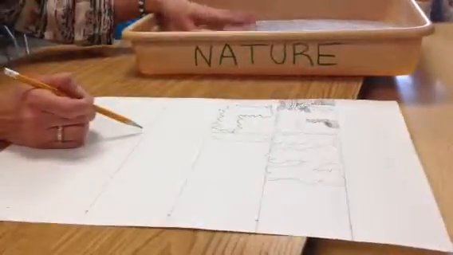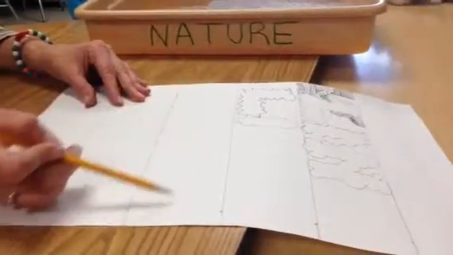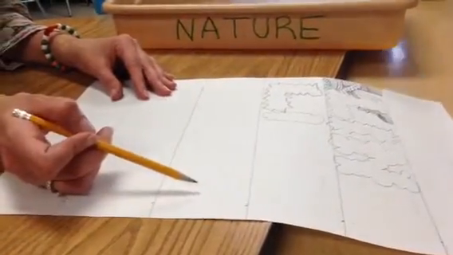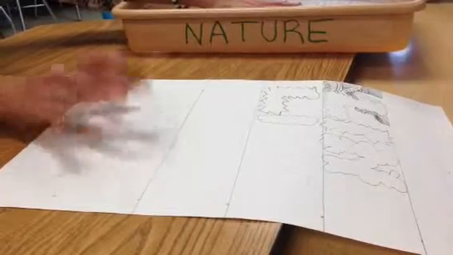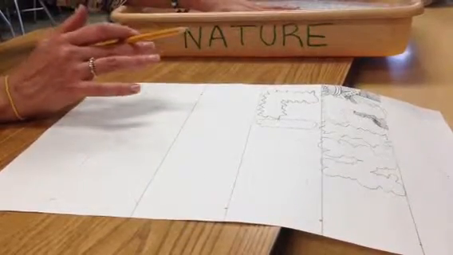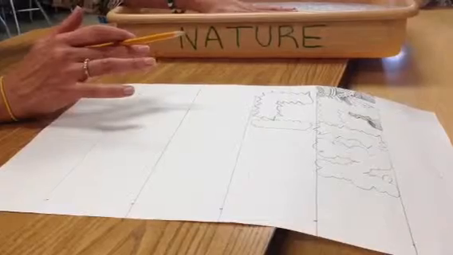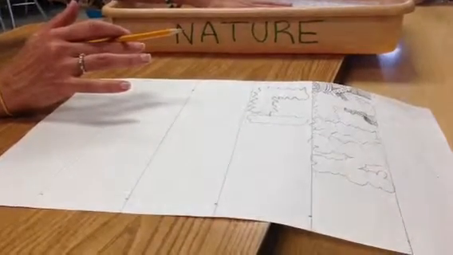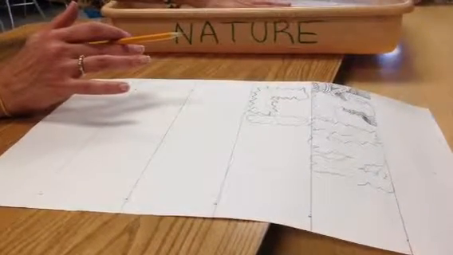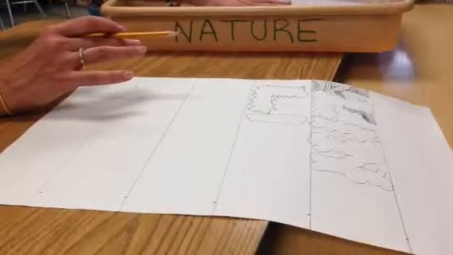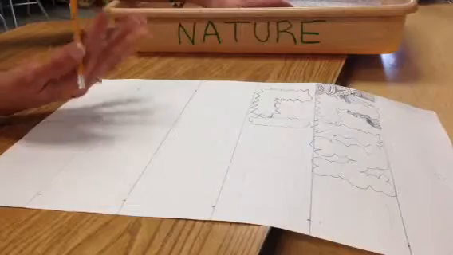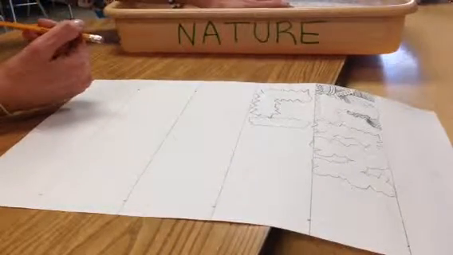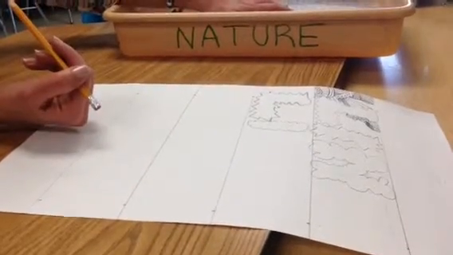Okay, so today we're going to do the texture section of the poster. Now, we're going to learn about two different types of texture. The first one is implied texture. I-M-P-L-I-E-D. That's the word, implied. Implied texture means that it's an artist's technique that creates the illusion of texture.